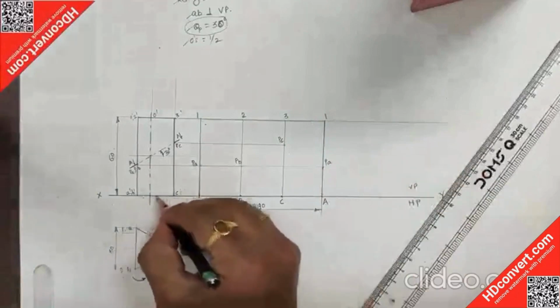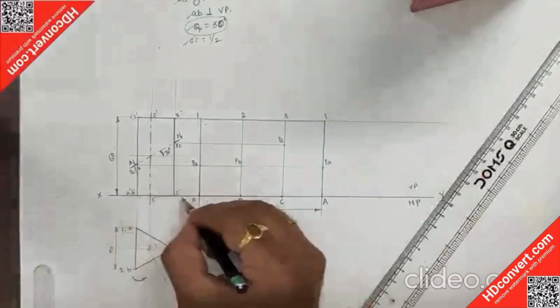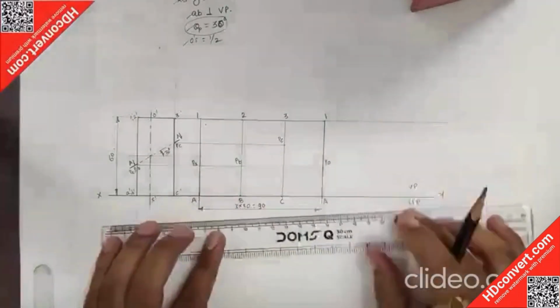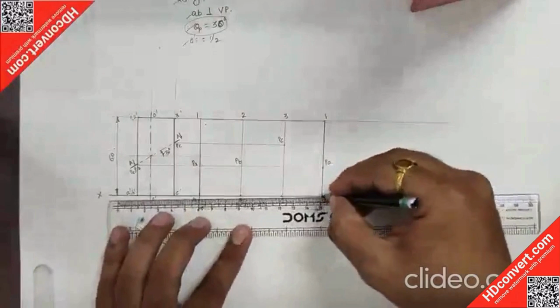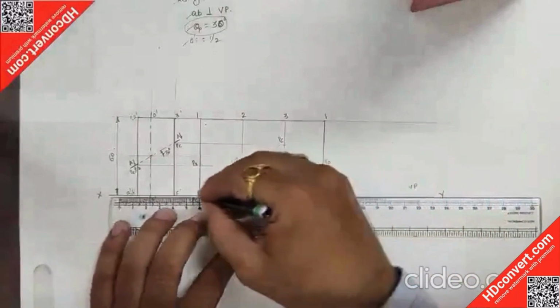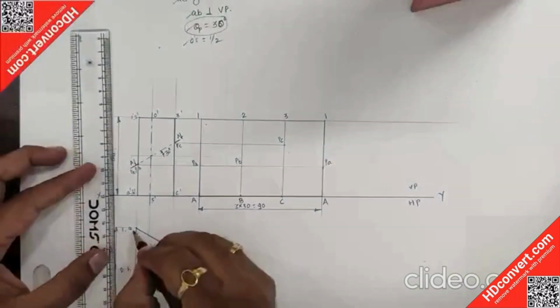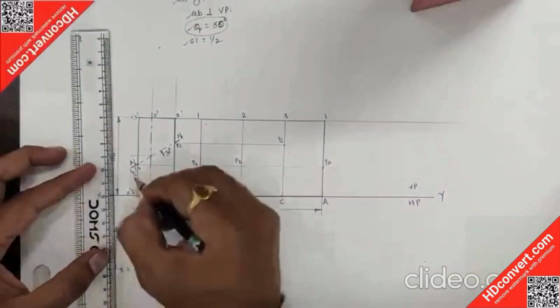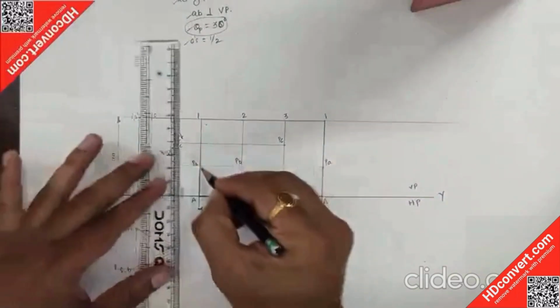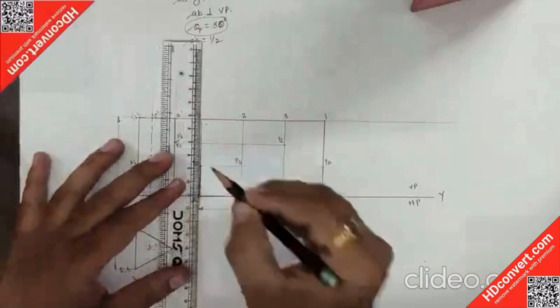Now start from the base. If you observe here, the base is A dash, B dash and C on this XY line. It is not cut, so the base remains as it is and must be drawn with a continuous thick line. Starting from base point A up to PA, A dash to PA, there is a continuous line, so make it dark.